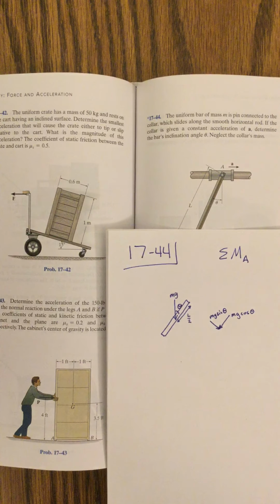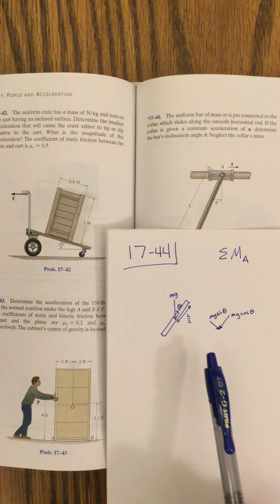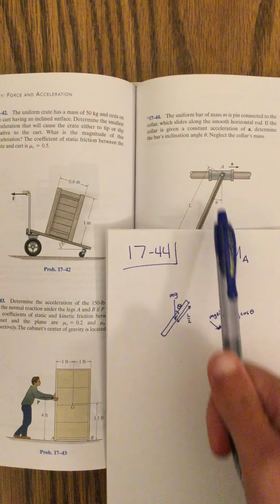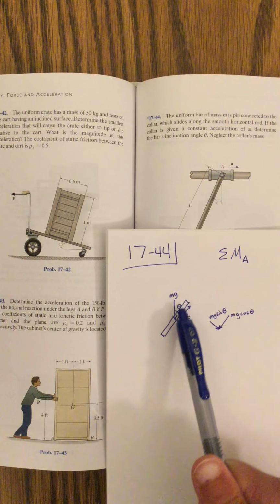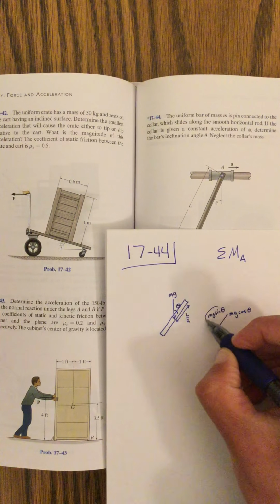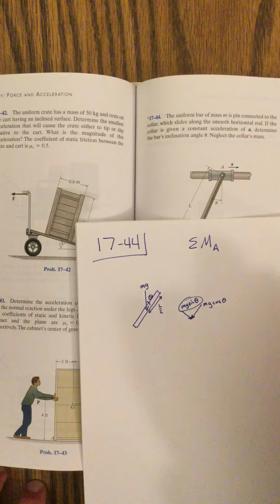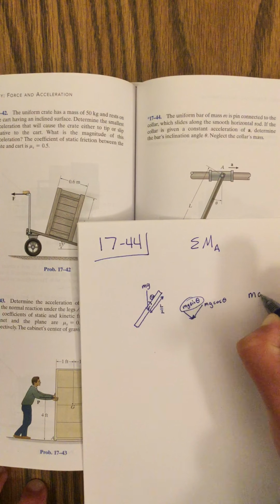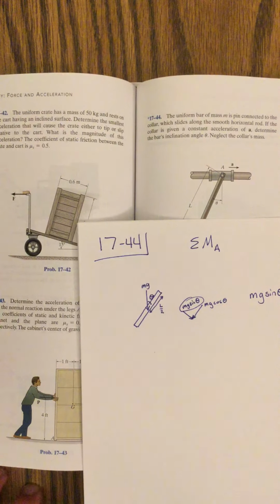And when you find the moment for this force, that's R crossed with this force, where R is going from point A to where the force acts. Since you're crossing that with this force here, only this component is non-zero when you do the cross product. So you would have mg sine theta times L over 2, which is the distance from here to here.